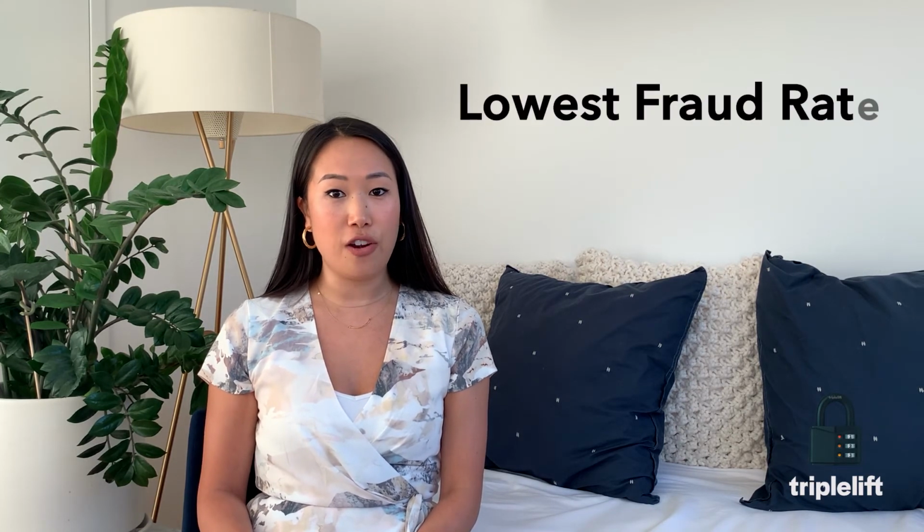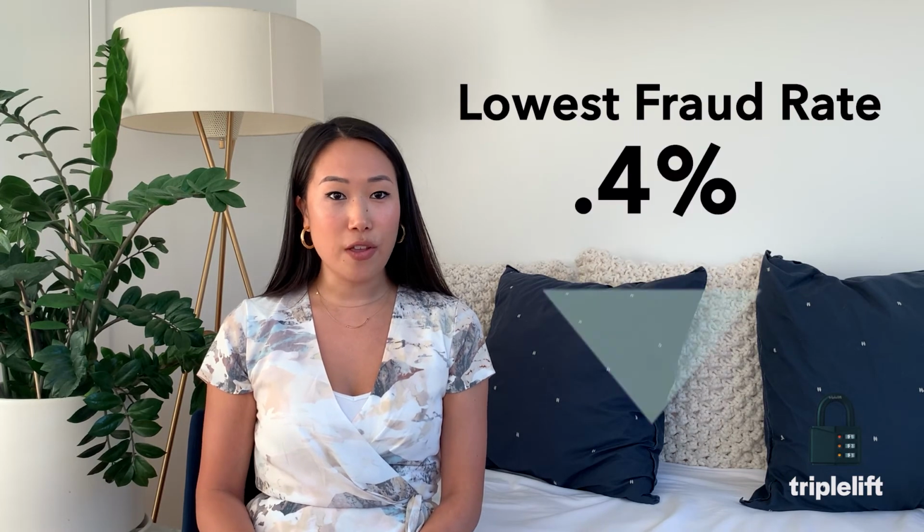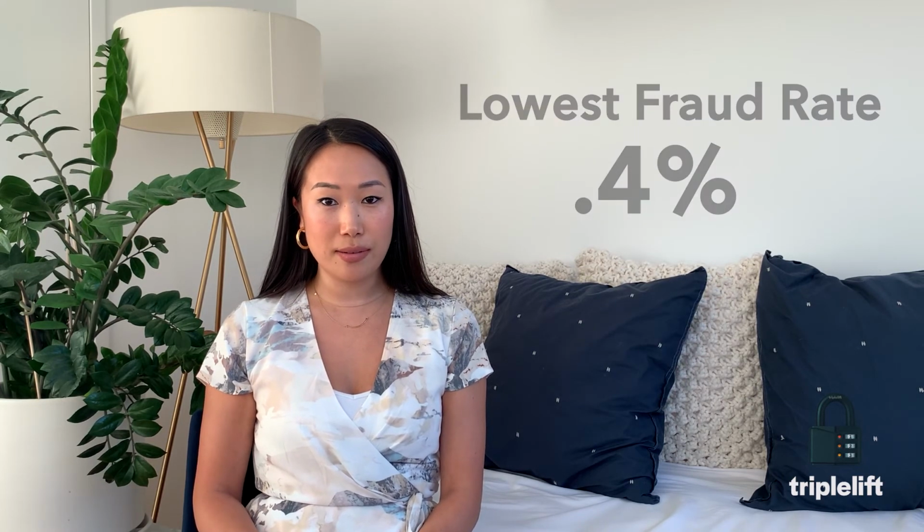We scan our inventory for fraud before the bid, which is why our inventory is 99.6% pure. While we know that there are super savvy criminals that stay one step ahead of the industry, we humbly brag that we have the lowest fraud rate in the industry, 0.4% according to White Ops.